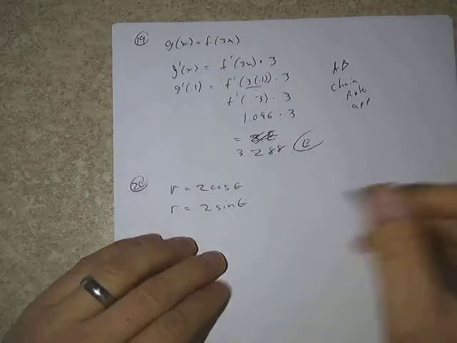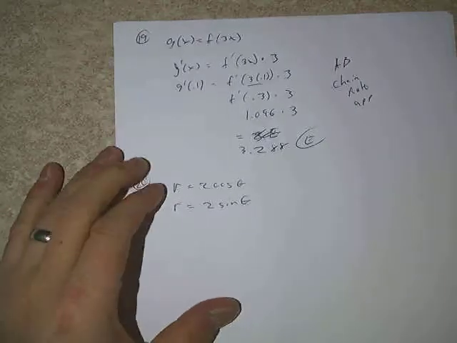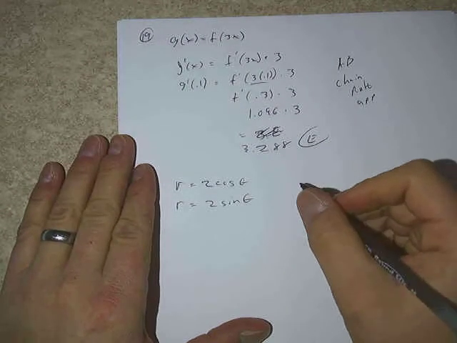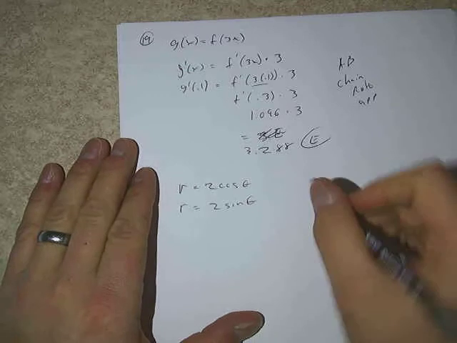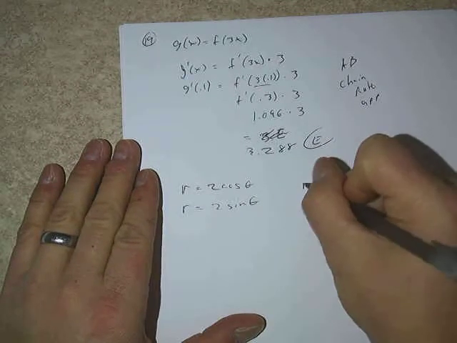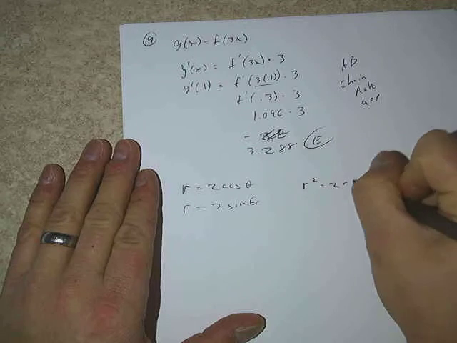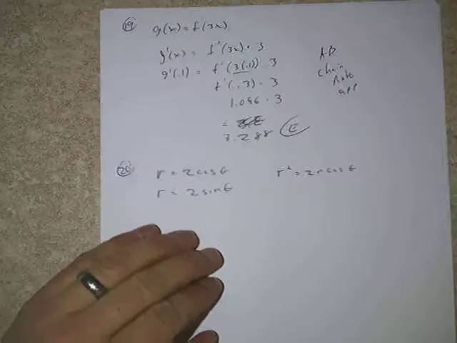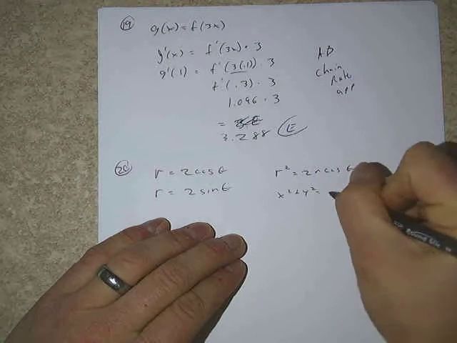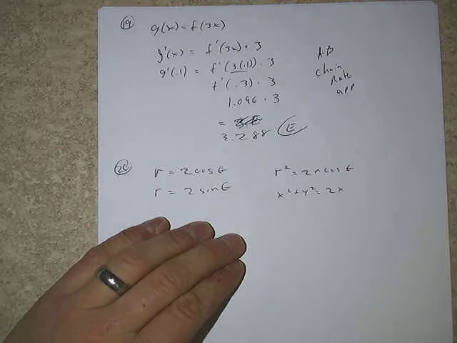And ultimately, it might be handy for us to develop a picture of what these might look like here. If you remember, if I have r equals 2 cosine theta, if I were to multiply both sides by r, I'd have r squared equals 2r cosine theta, which ultimately would give me x squared plus y squared equals 2x.